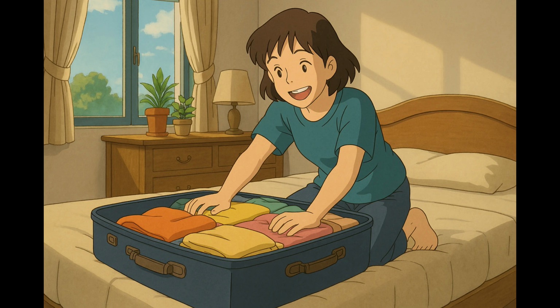Just like your suitcase has a limited amount of space to fit everything in, the volume of an object tells us the capacity or the amount of space it can fill or take up, ensuring everything fits within its boundaries.